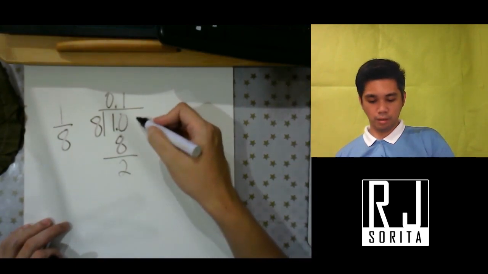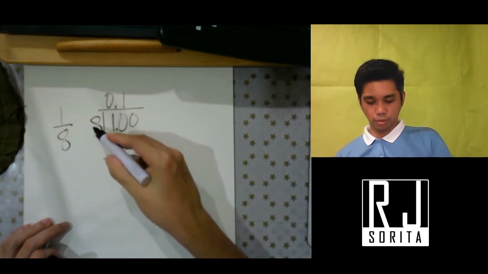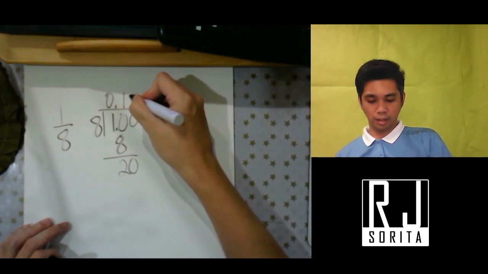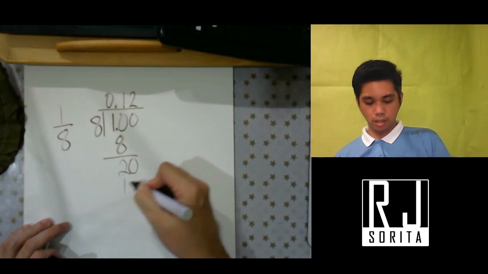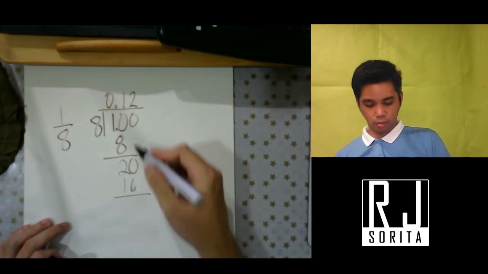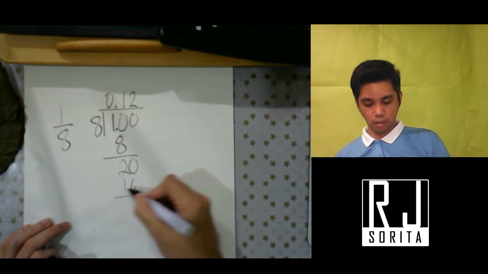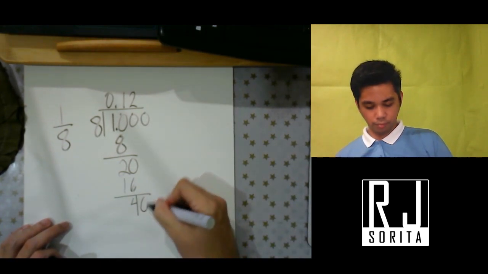And then add another 0. So this one is divisible by 2. 2 times 8 is 16. So this one, if we subtract, it will be 4. We add another 0.